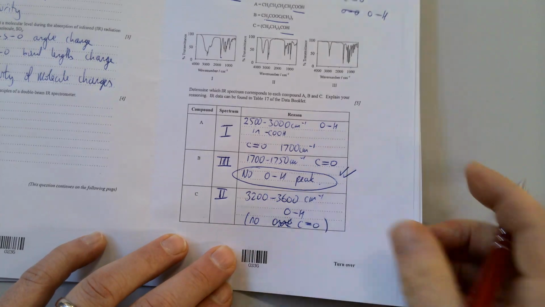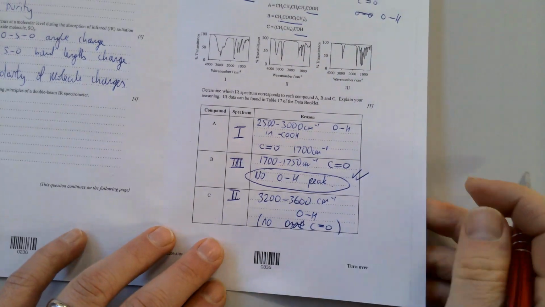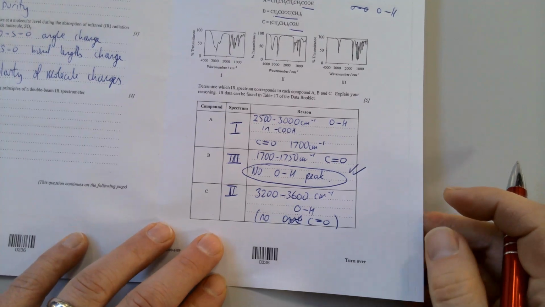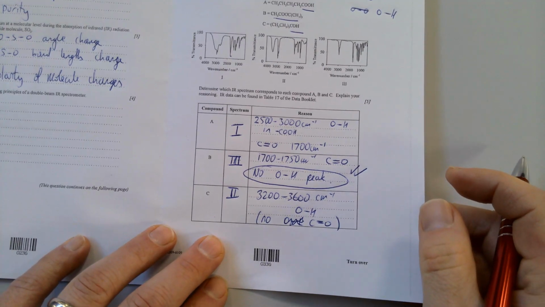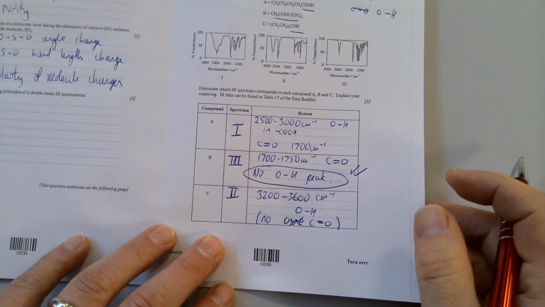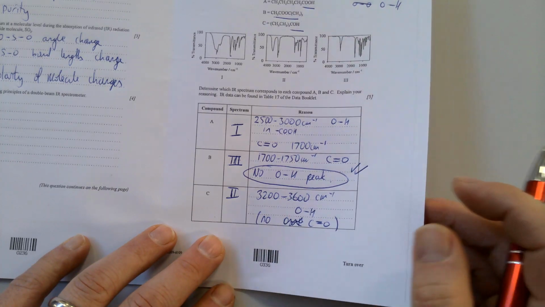So you're starting to pick up the way that you'd approach these kind of questions. As much information as you can, you can do that without having any idea what the answer is, right? What does the spectrum show you? Can you read off a graph, basically?